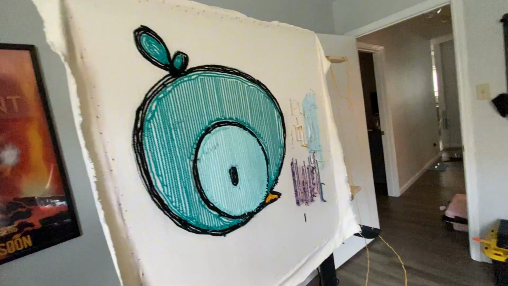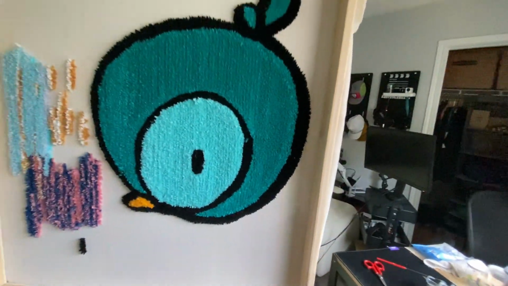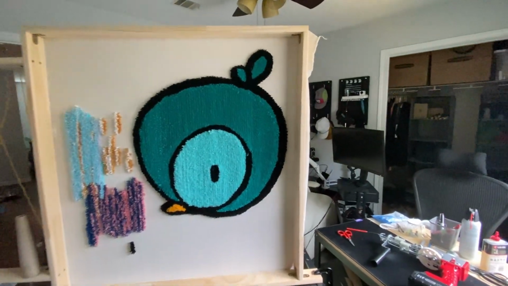Alrighty, so we got the first tuft done. It's looking pretty nice for the very first one I've ever done in my life. You can see the first little test lines I have on the side. But we're gonna move on.